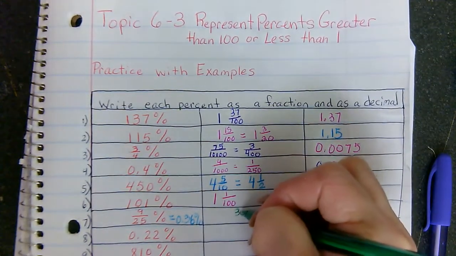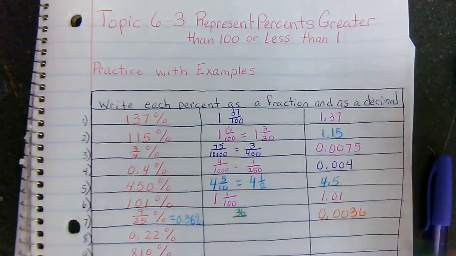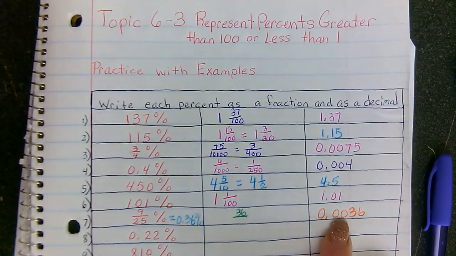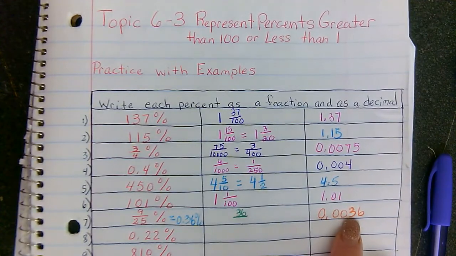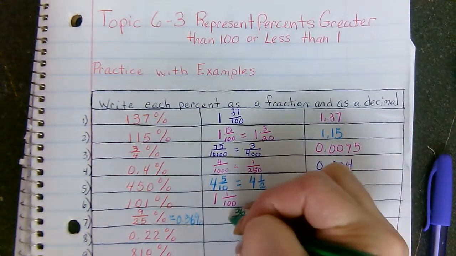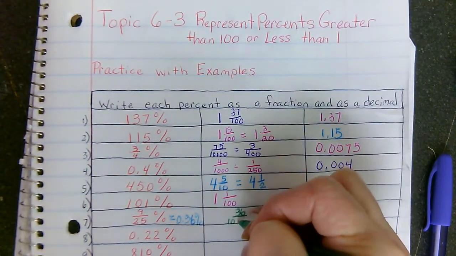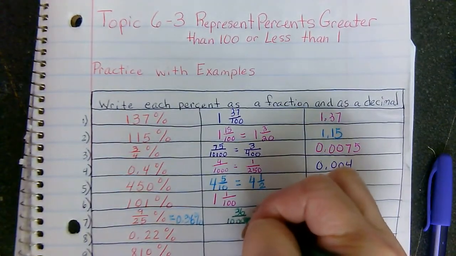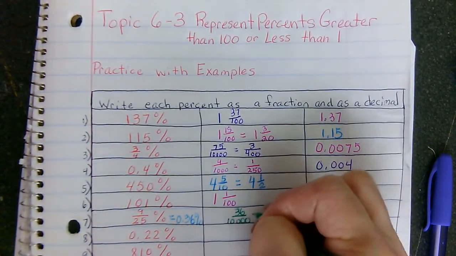And then to change that to a fraction, that would be 36 on top. Okay? And on the bottom, 6 is in the, you have tenths, hundredths, thousandths, 10,000ths place. So that's over 10,000. Okay? This will simplify.